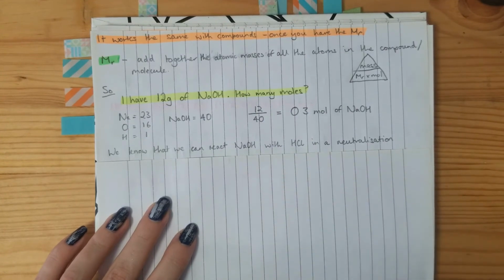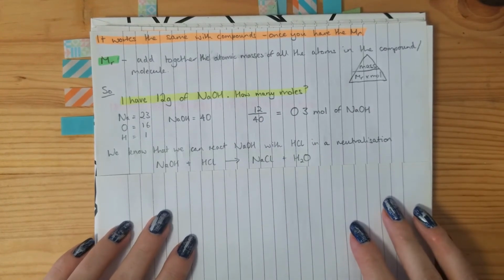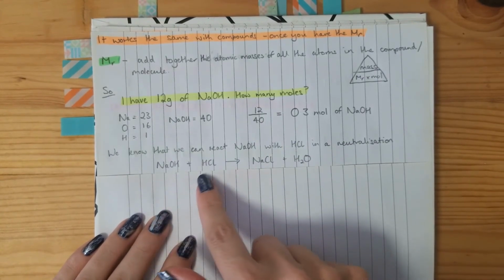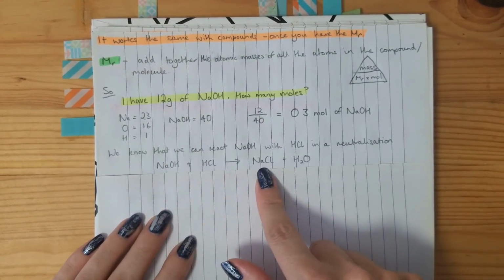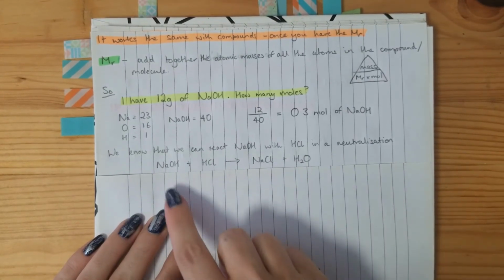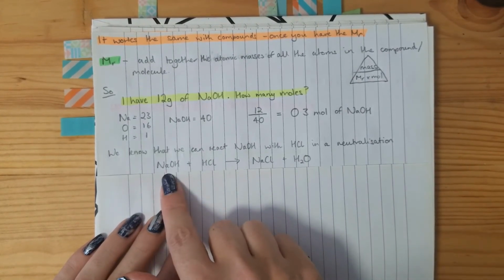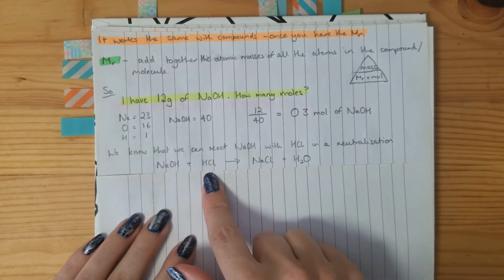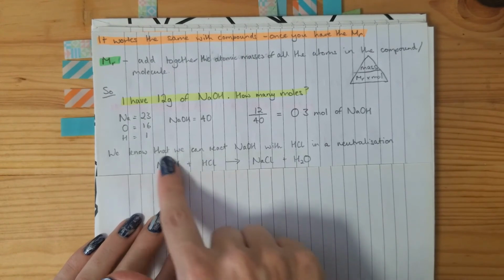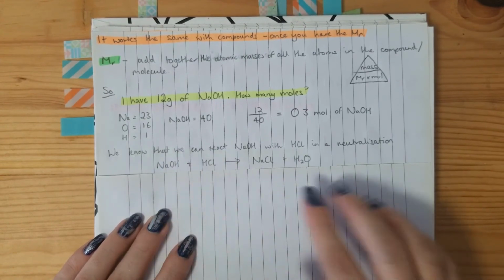We know our equation, we've done this before, so 1 sodium hydroxide plus 1 hydrochloric acid makes 1 sodium chloride plus water. And we know it's balanced, so for 1 sodium hydroxide we need 1 hydrochloric acid. So for every one of these particles, I need one of these particles.